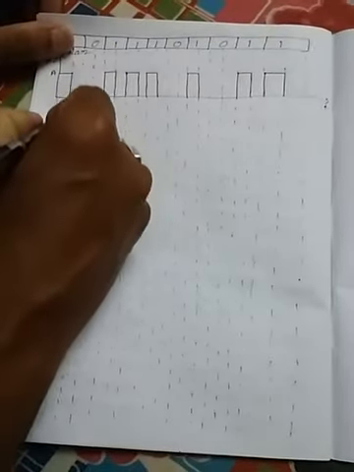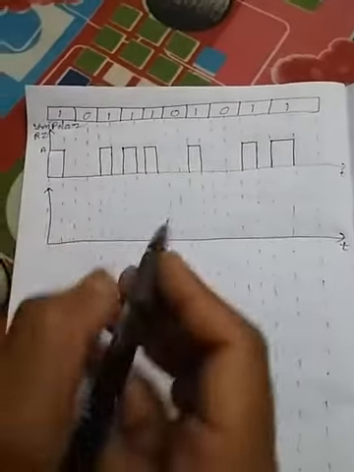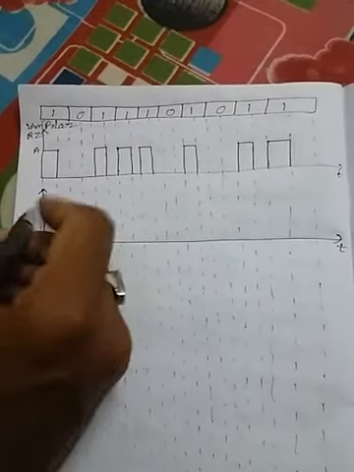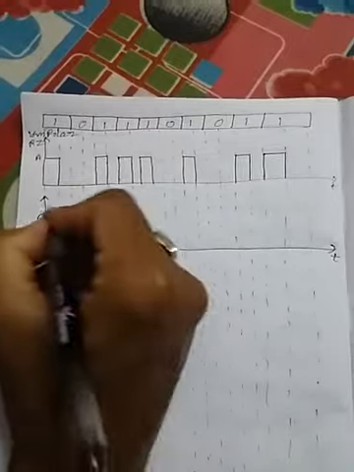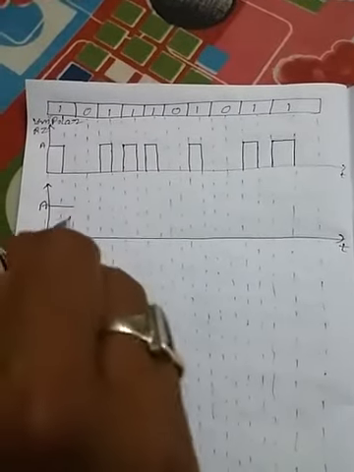Now unipolar non-return to zero. For unipolar non-return to zero type, the waveform will be for the entire portion of the bit. When it is 1, the amplitude will be A for the entire portion of the bit, for both halves.